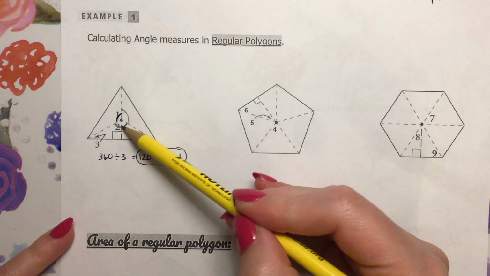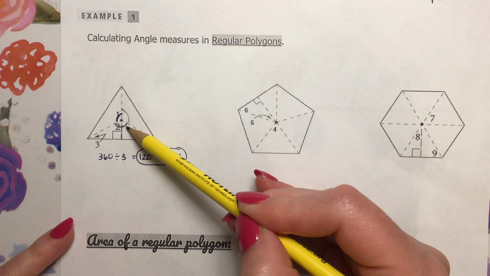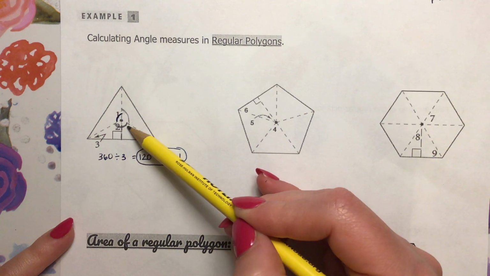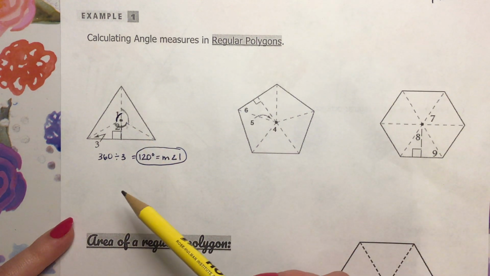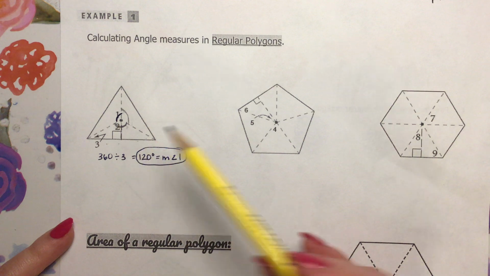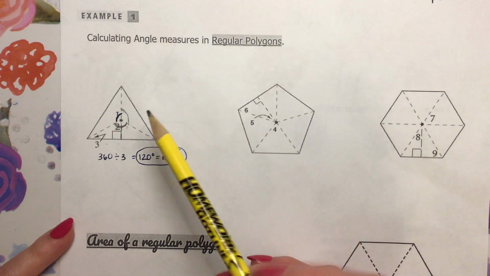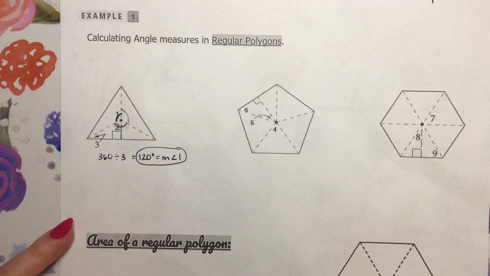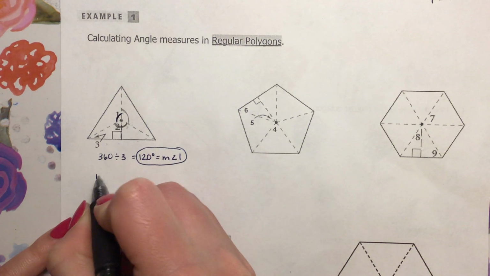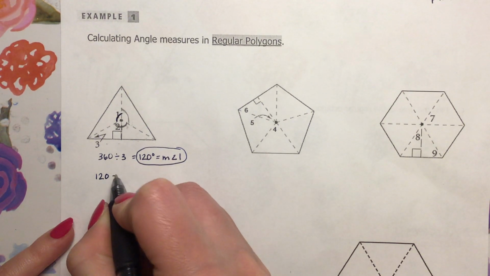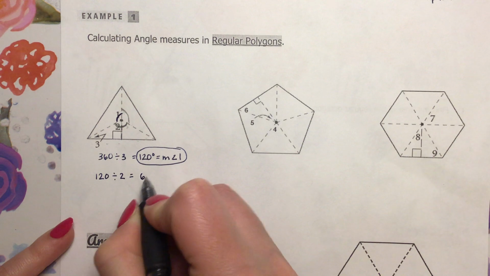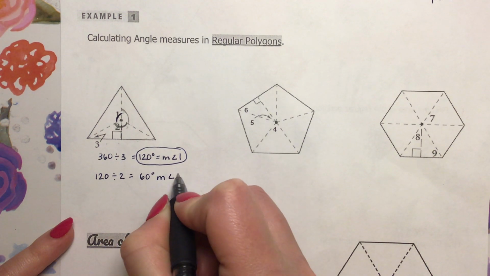Now, this apothem right here is dropped in, and it's cutting that angle into 2 halves. The apothem is cutting the angle in half, and it's cutting the side in half, so that's pretty convenient for us. So to figure out what the measure of angle 2 is, I'm going to take what the measure of angle 1 is, 120, divide it by 2, and that's going to get me 60 degrees, and that's going to equal the measure of angle 2.